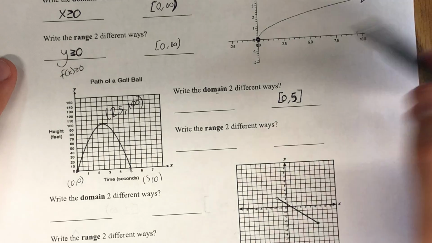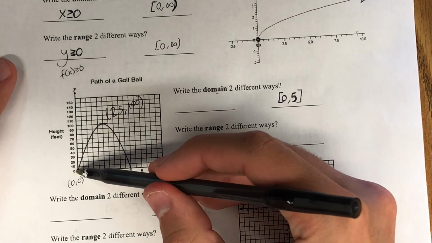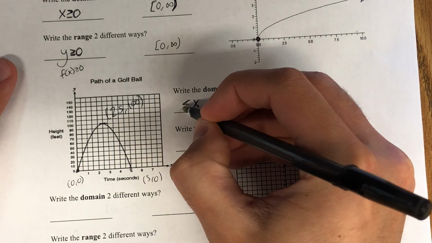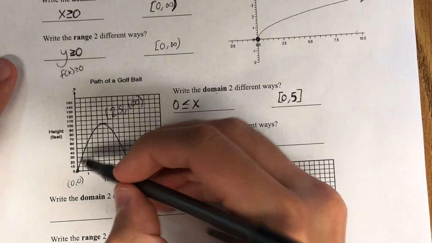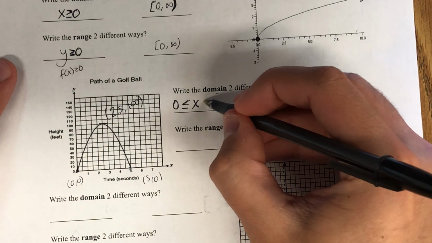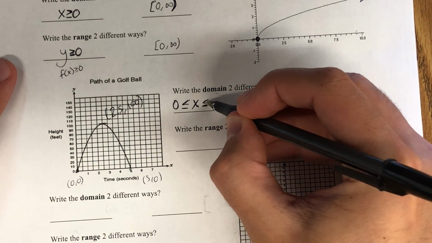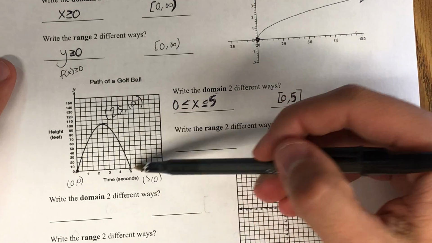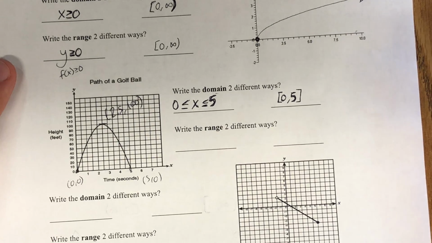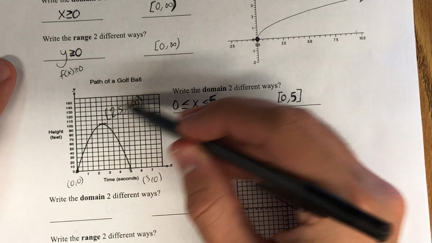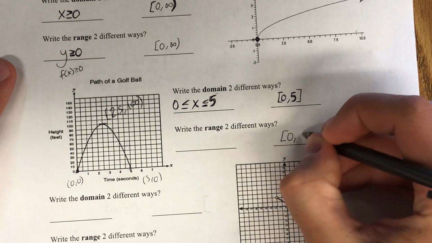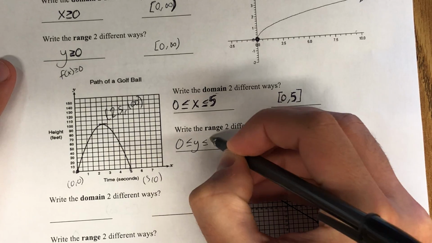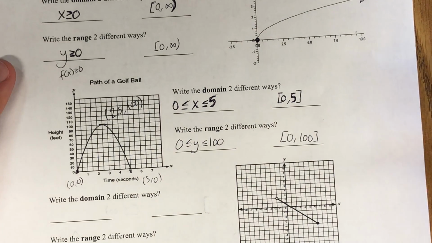The domain here, again, goes from 0 to 5, so we would have x values that are greater than or equal to 0, so starting at 0 and everything larger than it, as well as being less than or equal to 5. So it's another way of saying the same thing. We go from 0 up to 5. For the range, we go from 0 up to 100. So it would be from 0 to 100, or our y values have to be greater than or equal to 0 and less than 100.